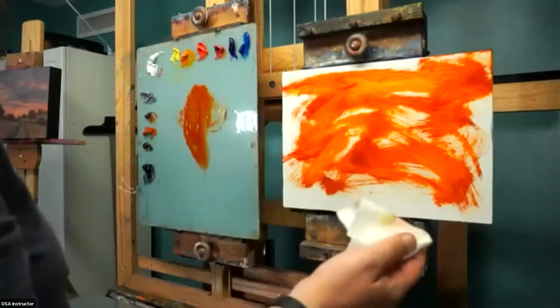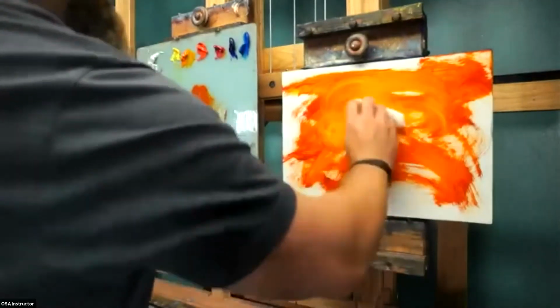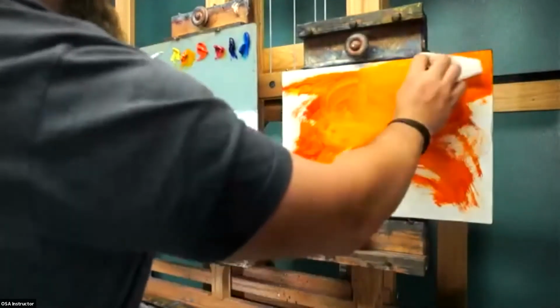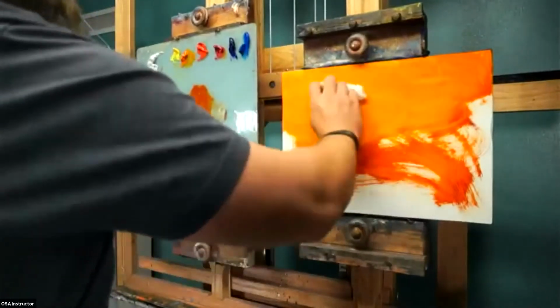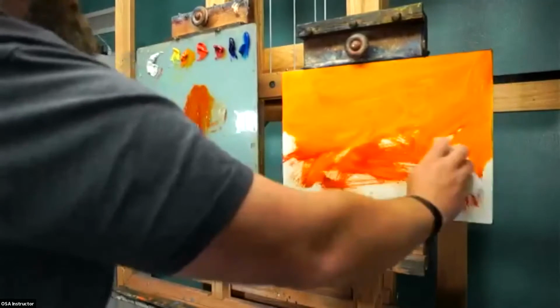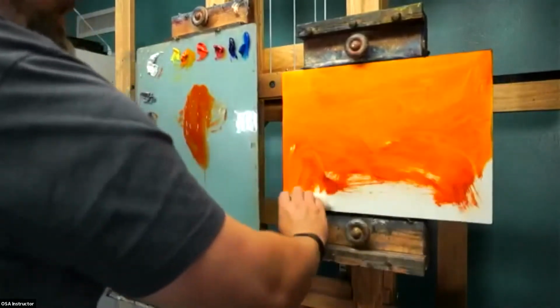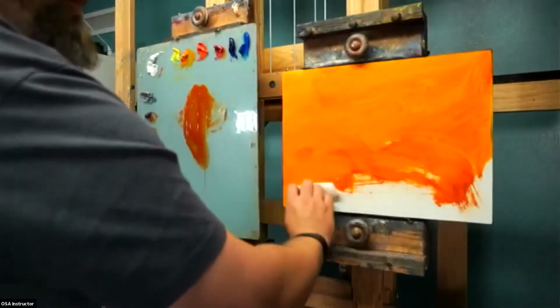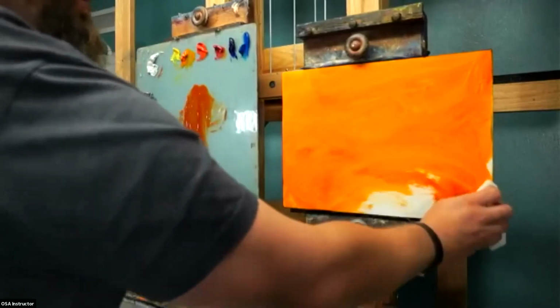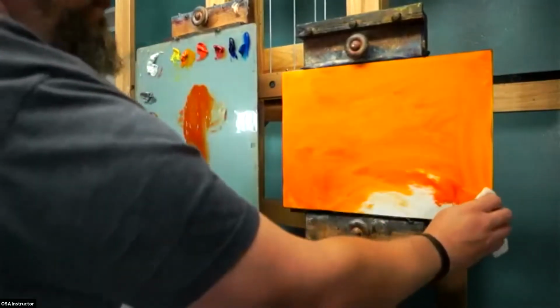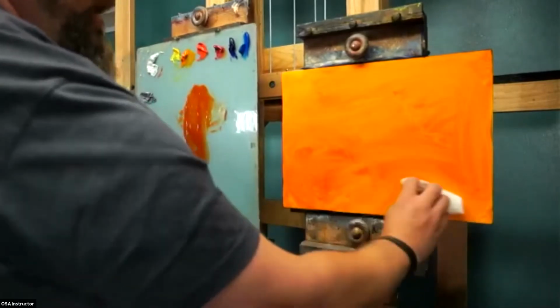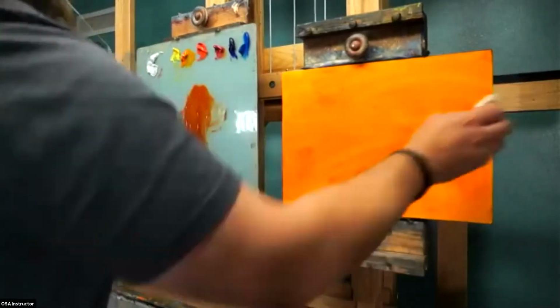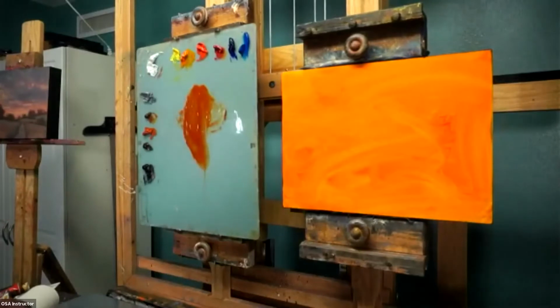And I'm just going to take a paper towel and give that a little bit of a wipe down. What this does is it helps spread out the paint. It also helps absorb some of that paint thinner that's in there. I don't want a super slippery, super drippy surface to work on. You do not have to tone your canvases if you prefer not to.